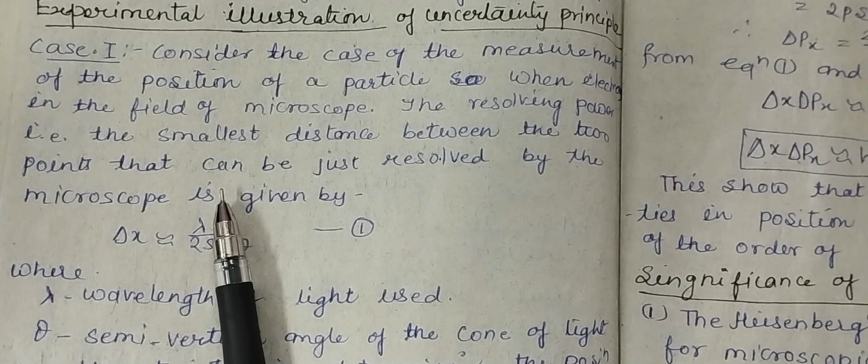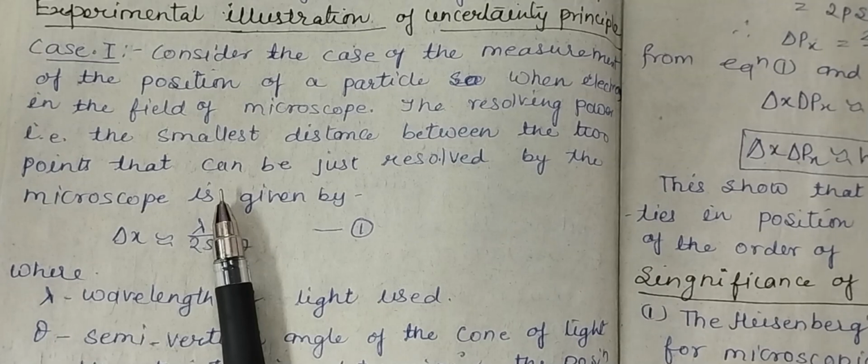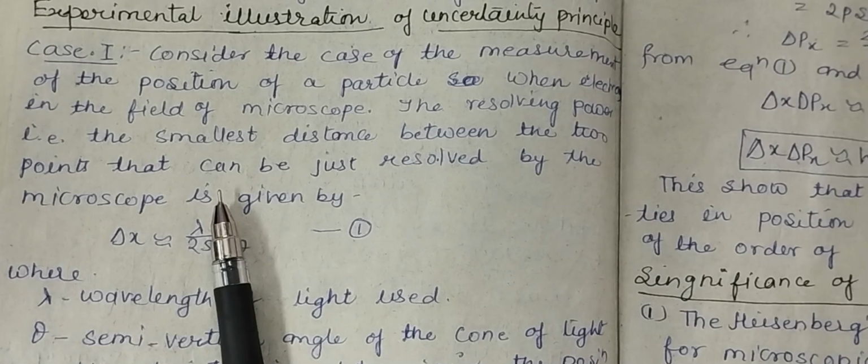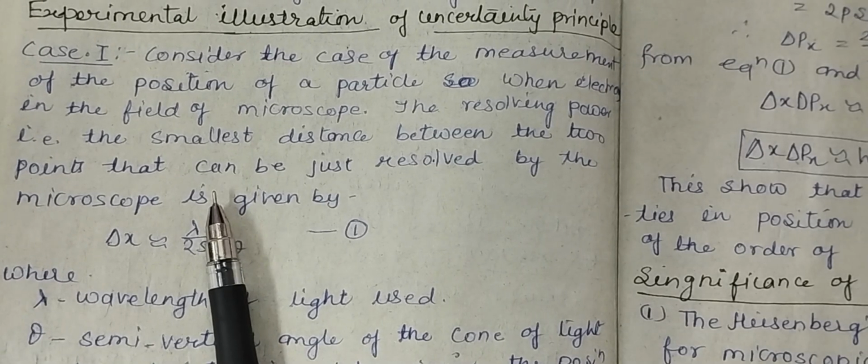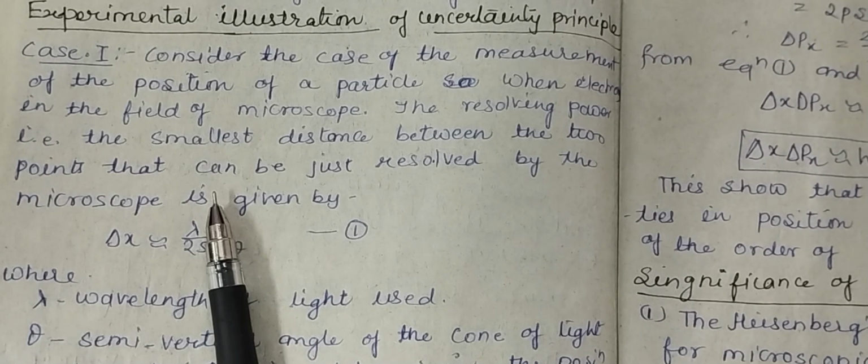In the earlier session I explained Heisenberg's uncertainty principle and we found the expression for it. Today I will explain the experimental illustration of the uncertainty principle. मतलब experimentally हमने कैसे हाइजेनबर्ग अनसर्टिनिटी प्रिंसिपल निकाला, I will explain in today's session.